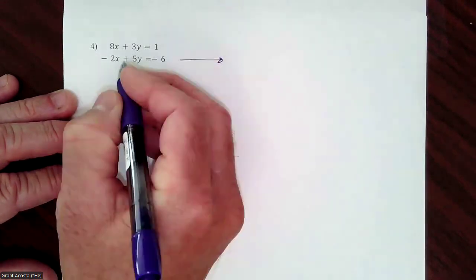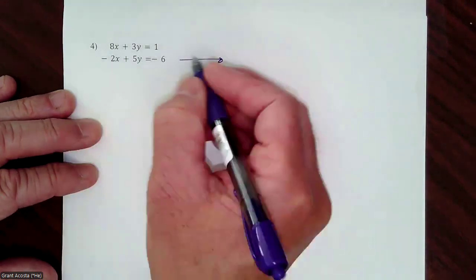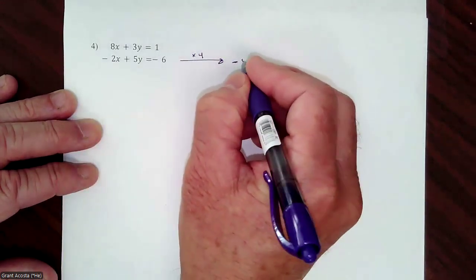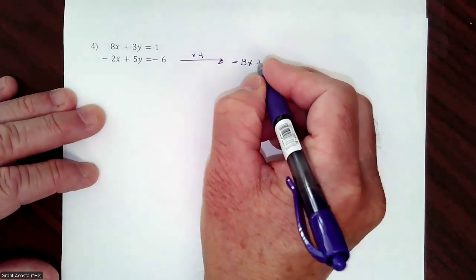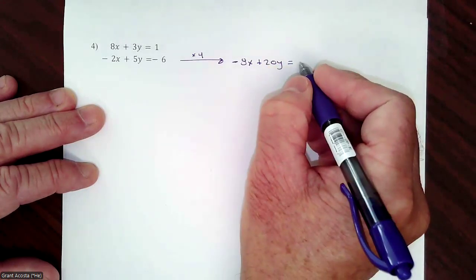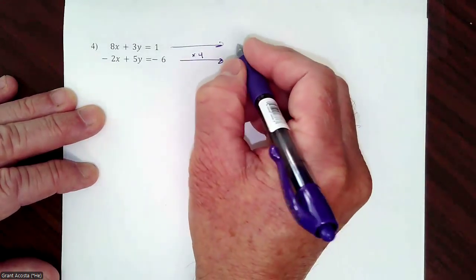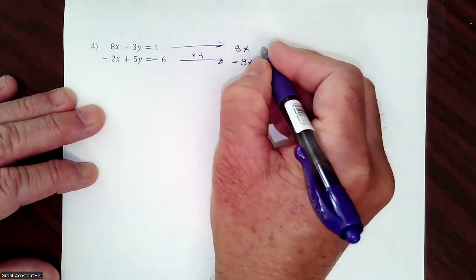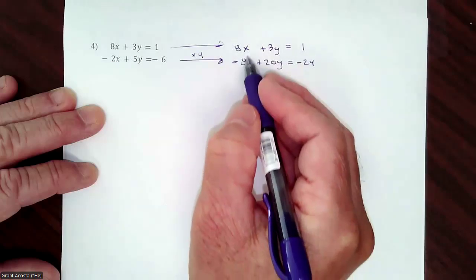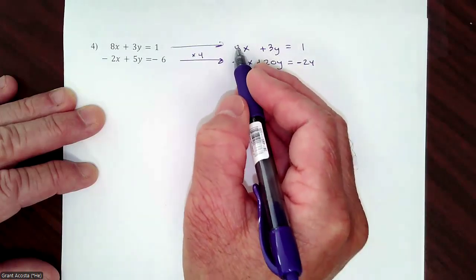If I multiply this equation by 4, and why am I choosing 4? I'm going to times the second equation by 4, because this is going to be -8x plus 20y. I'm multiplying the whole equation by 4, so that equals -24. And if I just bring the first equation above that, see what happens is now I have the same number, 8x, -8x.